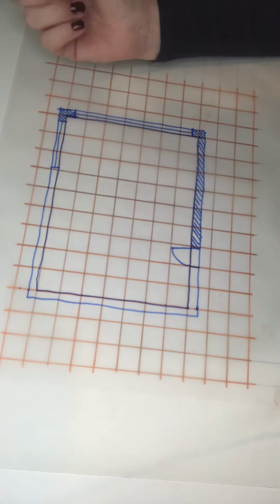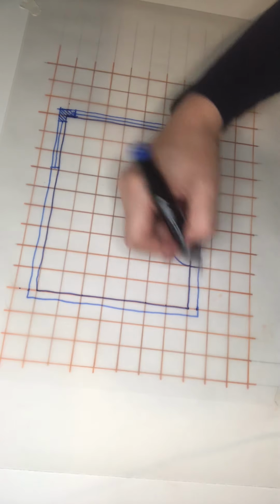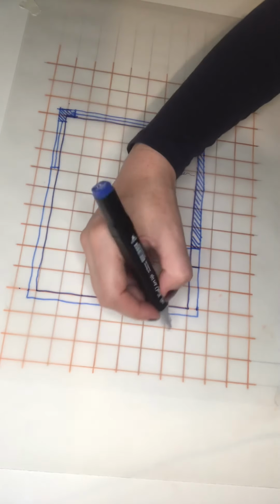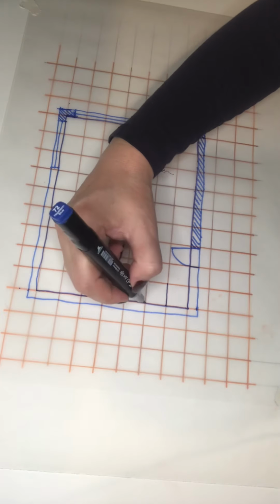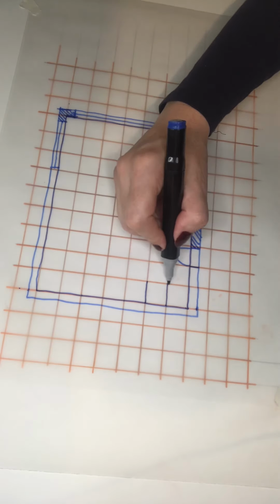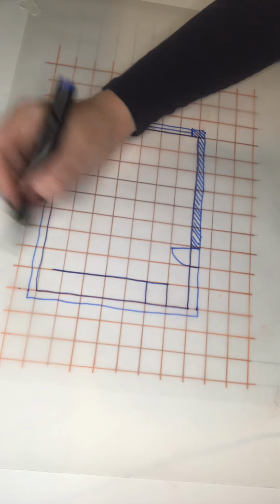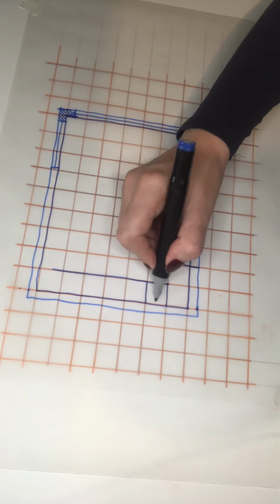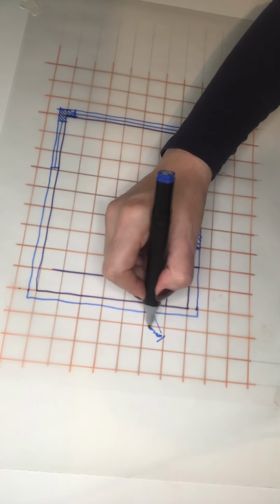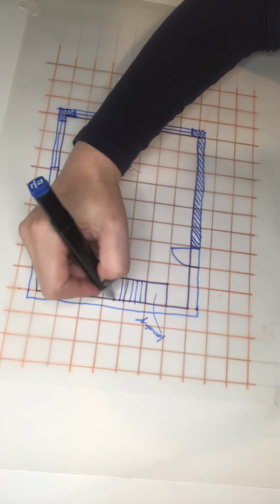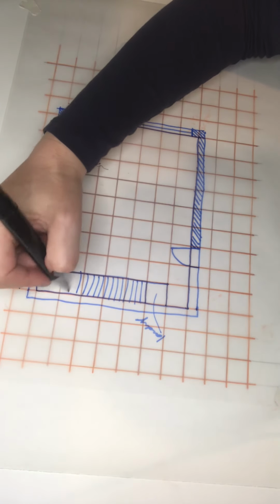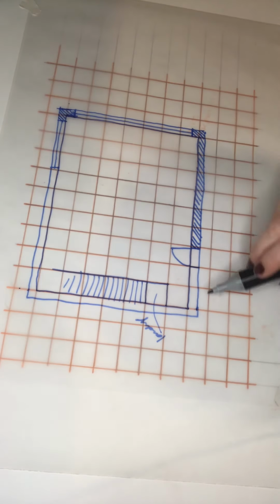So for argument's sake, let's put in a staircase and say our staircase is a straight run on this side. So let's put the landing of the staircase there, and let's just say it's about 1 meter wide. And it runs all the way up. So this is just the landing. And we put our staircase just running up there.